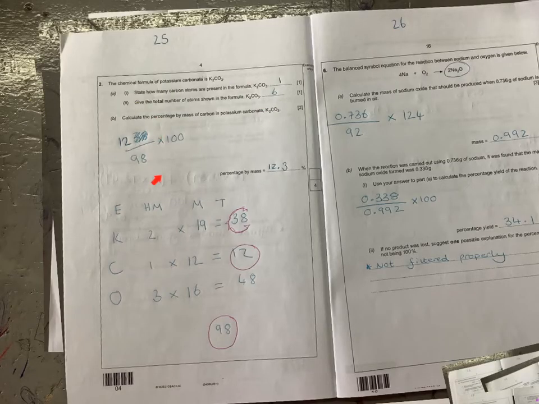Again, another quite nice, easy mathsy question. State how many carbons are present. So it'd be 1, because there's no little number next to it. Give the total number of atoms, so 2 potassiums, 1 carbon is 3, plus 3 oxygens is 6. Calculate the percentage by mass of carbon in potassium carbonate, so work out the entire MR, which I did there.